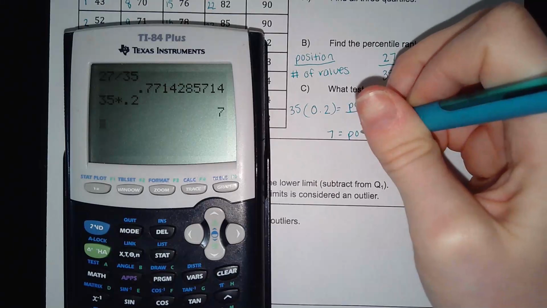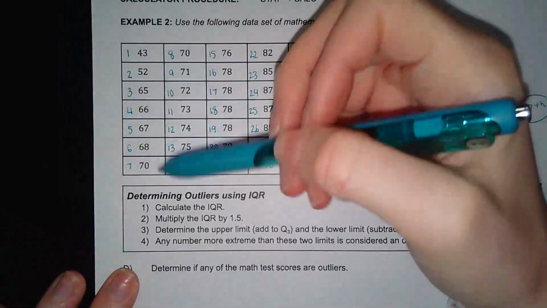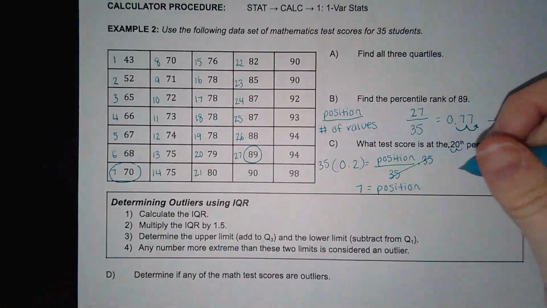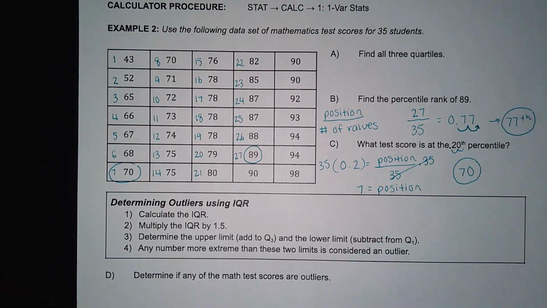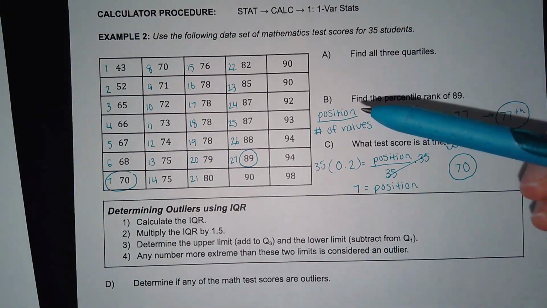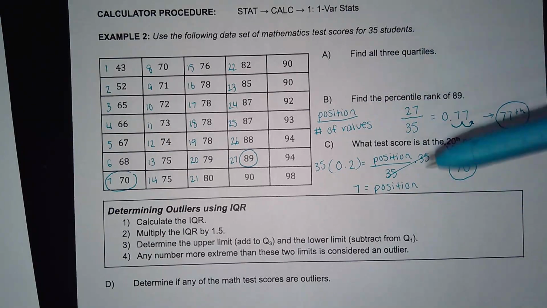That means 7 is the position of the test score. 7 is not the test score, but 7 is the position. So I could find the 7th test score, and the 7th test score would be 70. So 70 would be the score at the 20th percentile. So with percentiles, it is a little tricky. Make sure you're finding the position number, but then you have to translate that to the score itself.